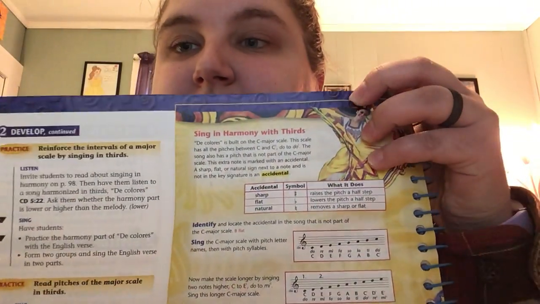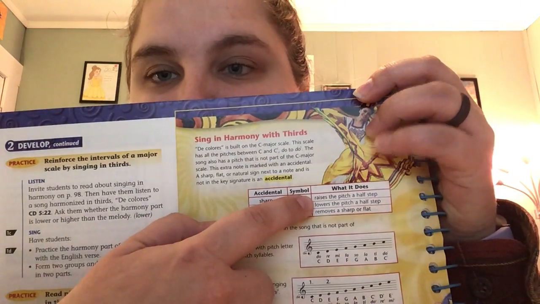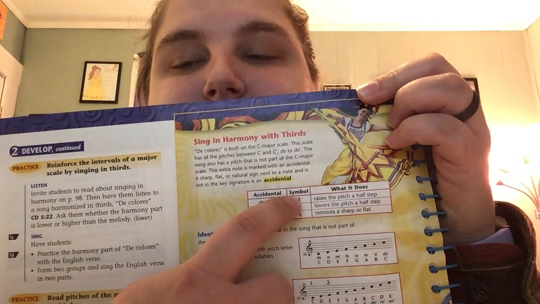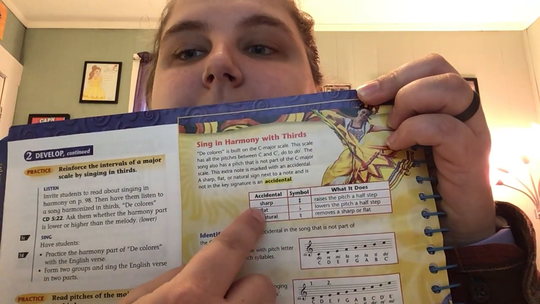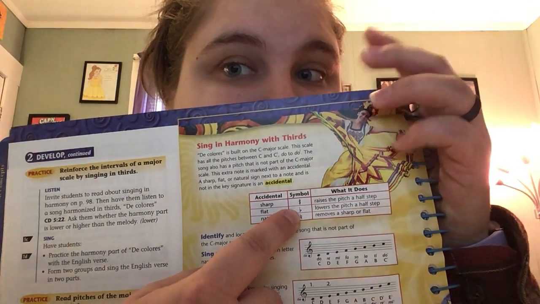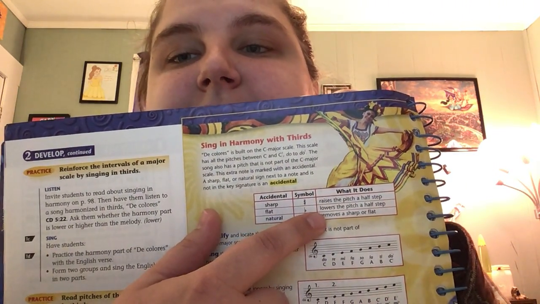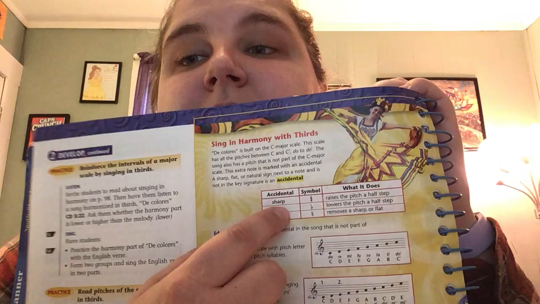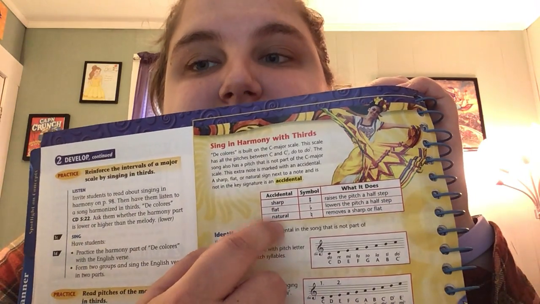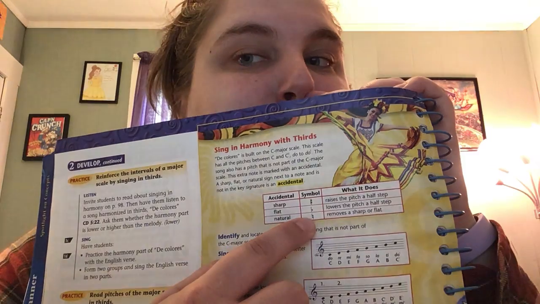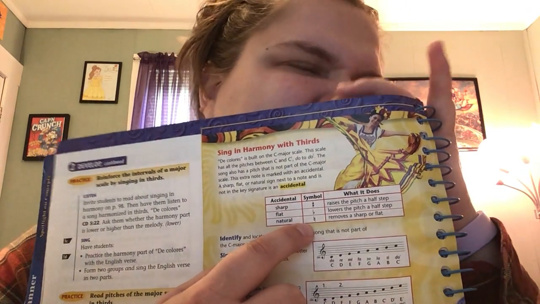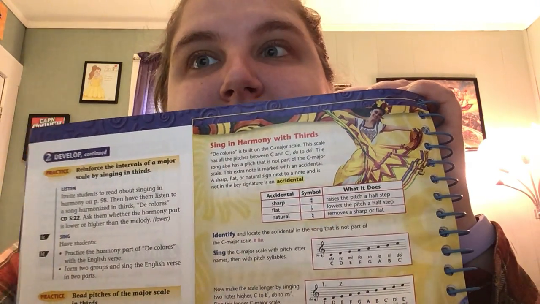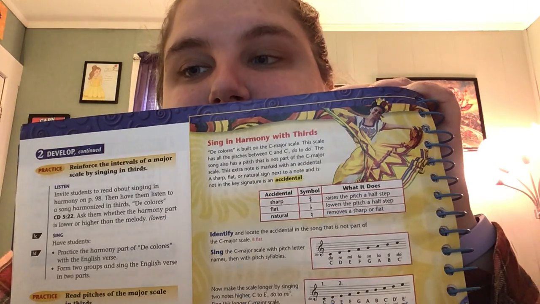So if we look at this chart, a sharp raises the pitch a half step. I know some of you will say it looks like a hashtag. It's not a hashtag, it's a sharp symbol. Then we have the flat, which looks kind of like a fancy B. It lowers the pitch a half step. So like a sharp raises it, the flat lowers it. And then a natural sign looks almost like the sharp symbol, but they take off part of it. It removes a sharp or a flat, so it makes it go back to its natural state.